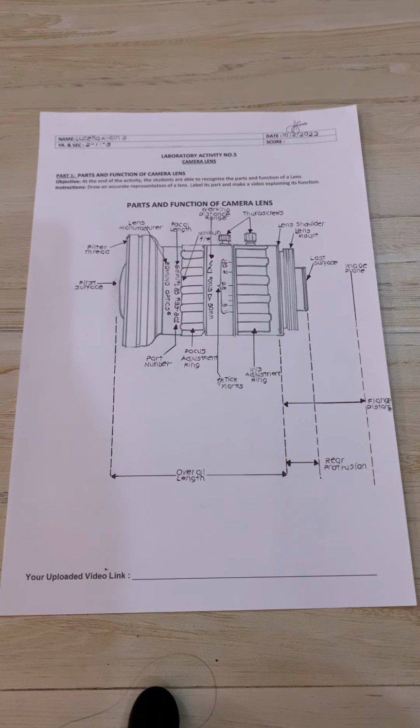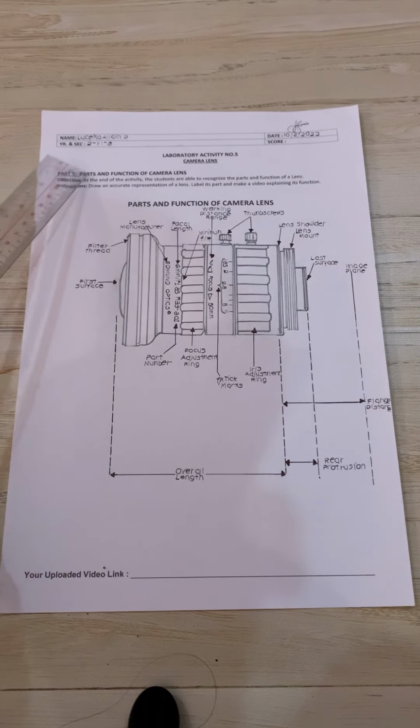Good evening, everyone. I am Alin Luceño of BS Cream 2Y1-3, and for today's video, I will discuss the parts and function of camera lens.